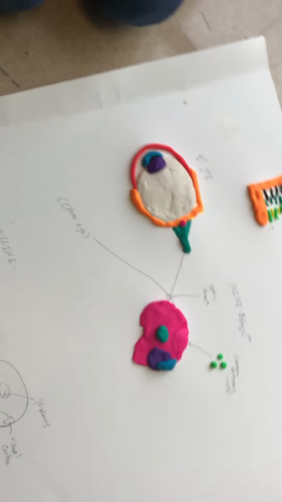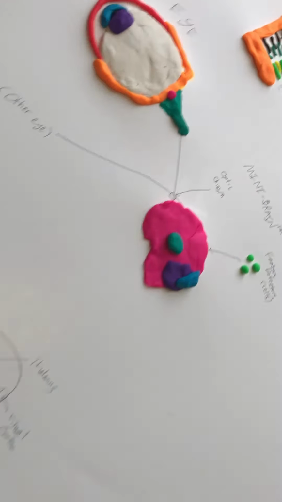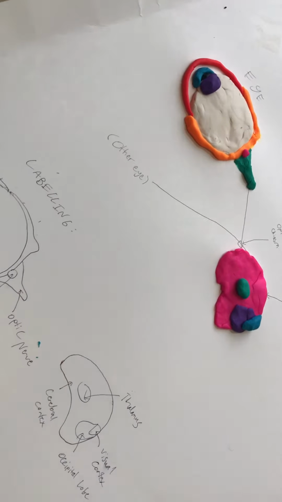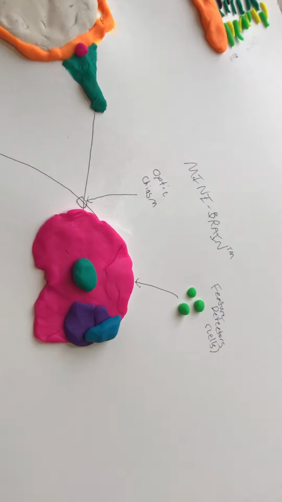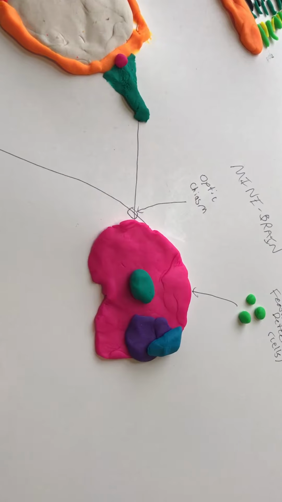Cool. Okay, so, wait, just one more time. Where are the feature detectors? They're these cells. Oh. Okay.